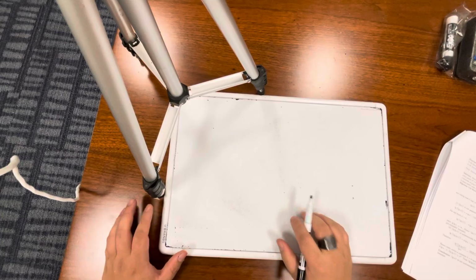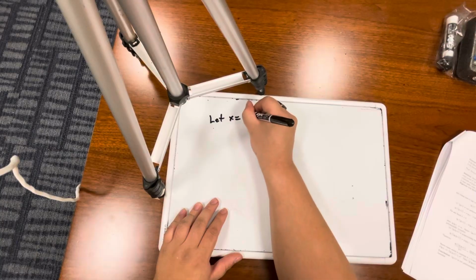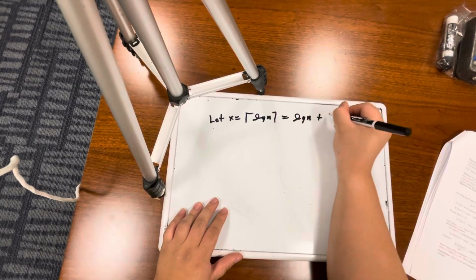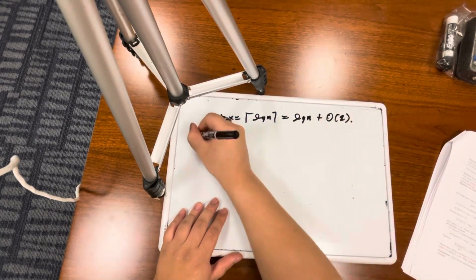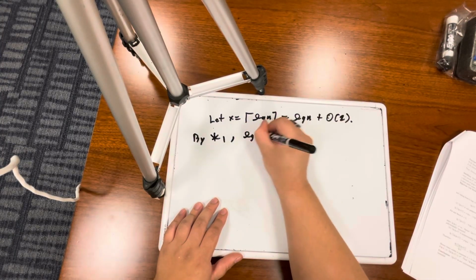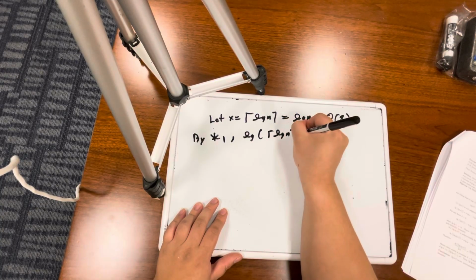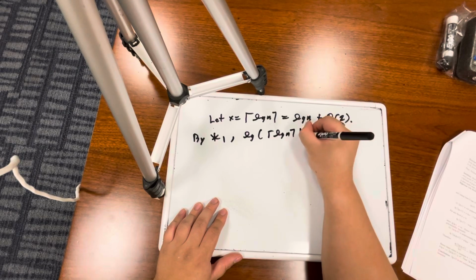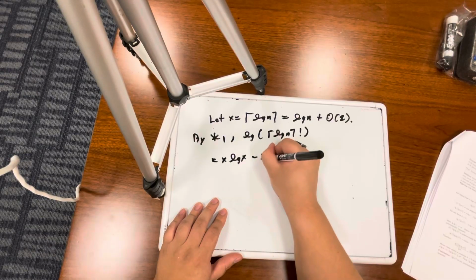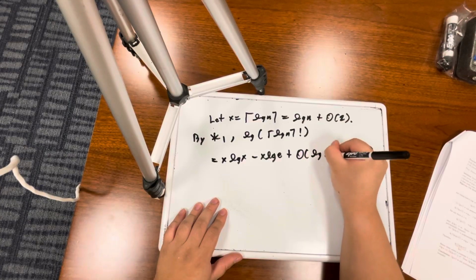So we let x equal the ceiling of log of n. That's where we were, which is log of n plus big O of 1. So by asterisk 1, log of the ceiling of log of n factorial is equal to x log x minus x log e plus big O of log x.